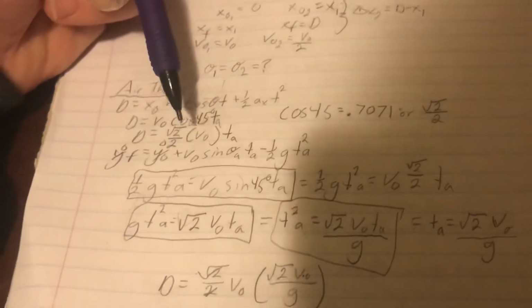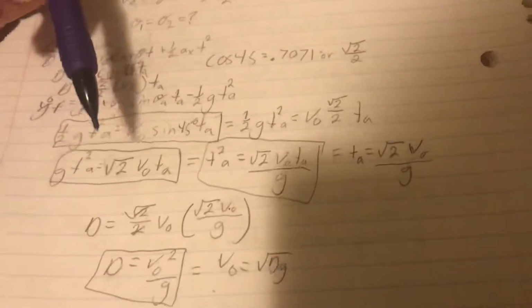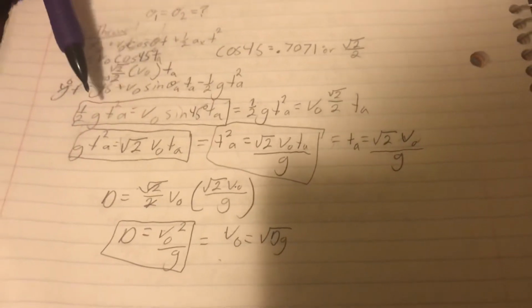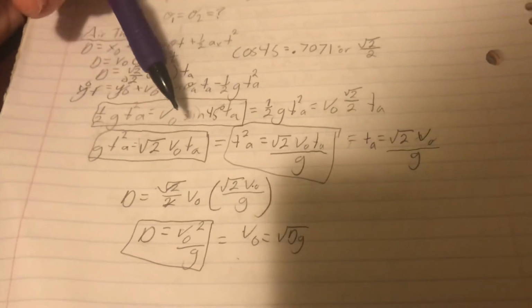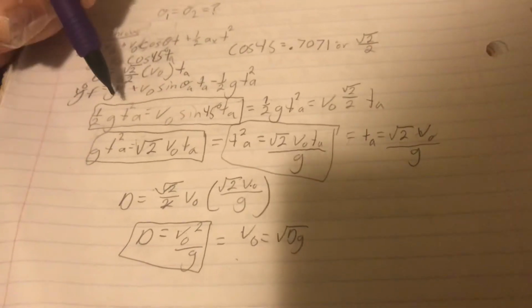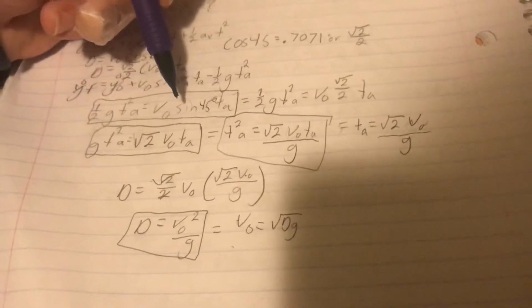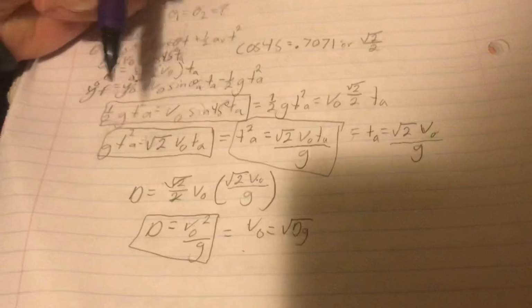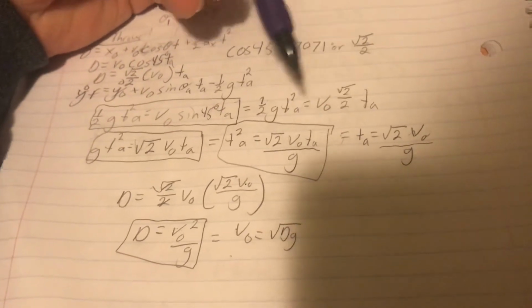So you plug that into your reduced equation, and you want to work through here, plugging in values that you know and reworking the equation to get values that you need until you can solve for t.